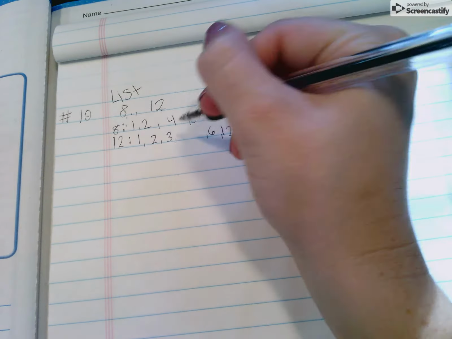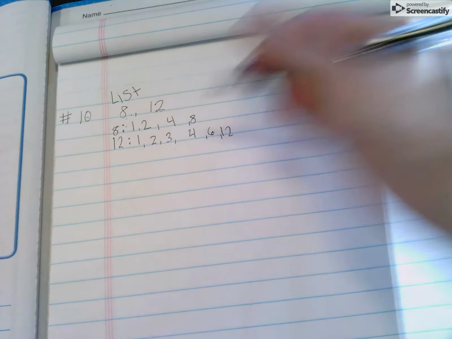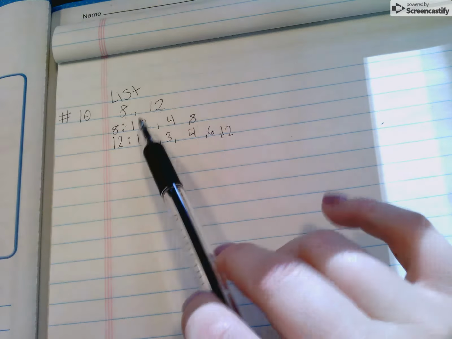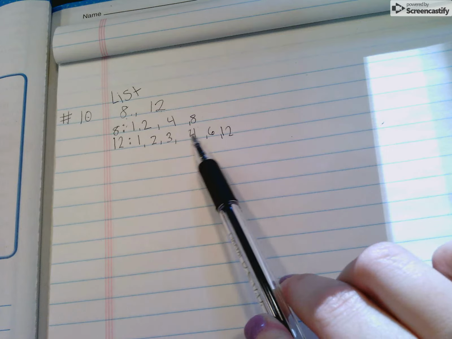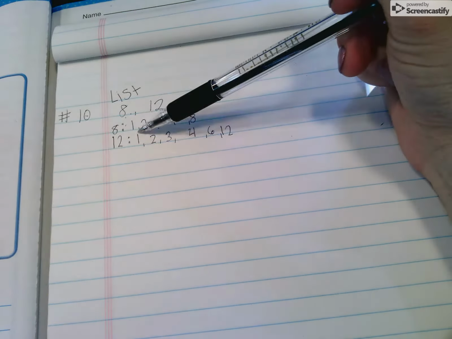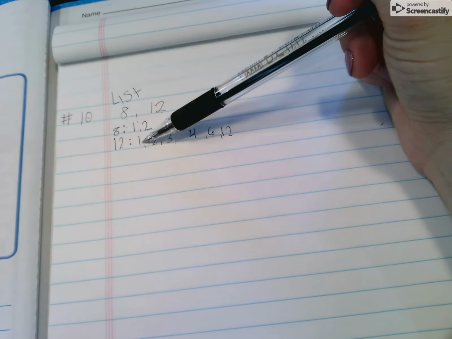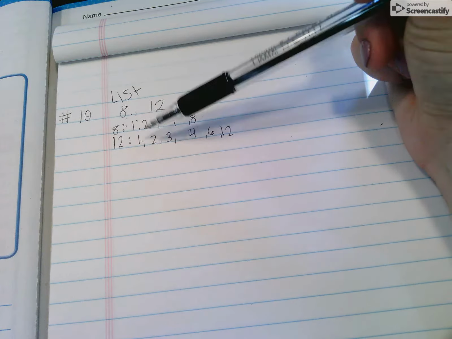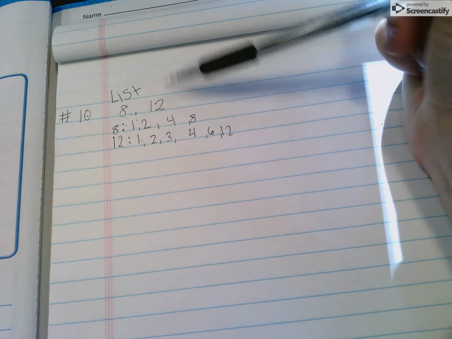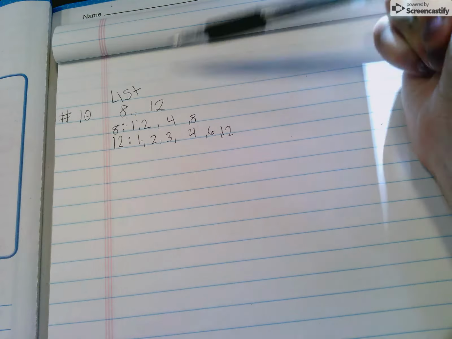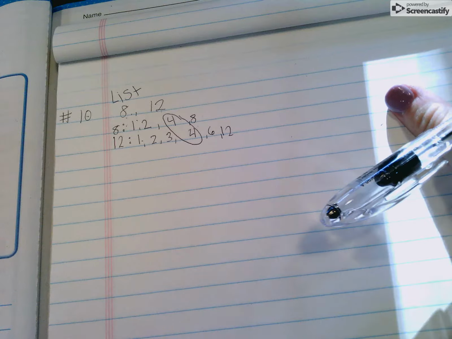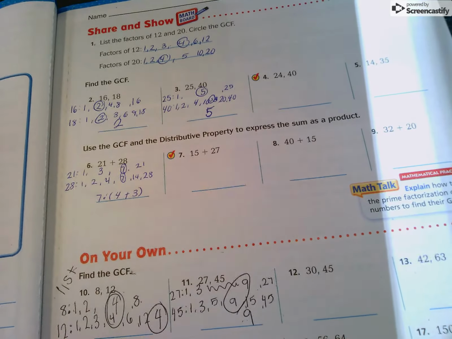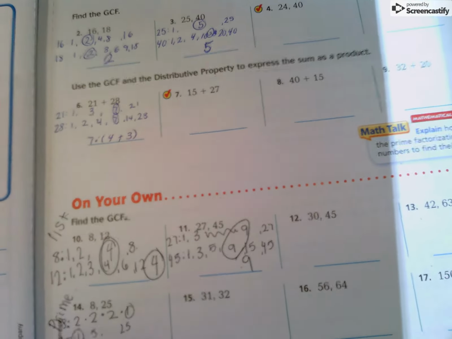I know that 3 can go into it by memory, so 3, because 3 times 4 is 12. So now I look across this list: is there a common number? Well, there's actually a few, 1 and 1, but I want the greatest common factor, so the biggest number that they have in common. 2 is not their biggest. It is 4. So 4 is the greatest common factor.